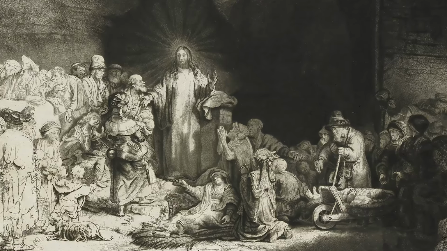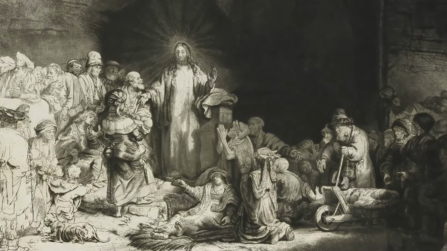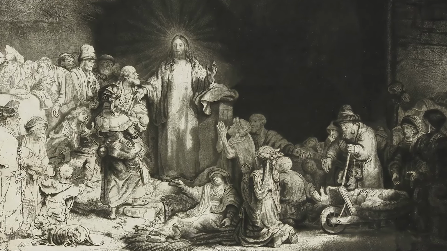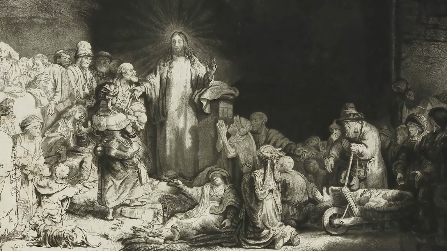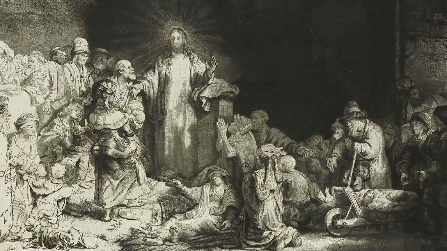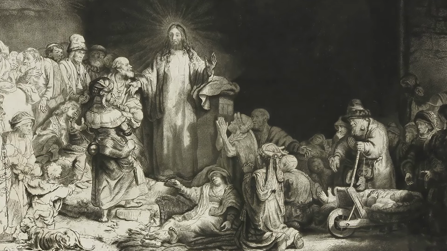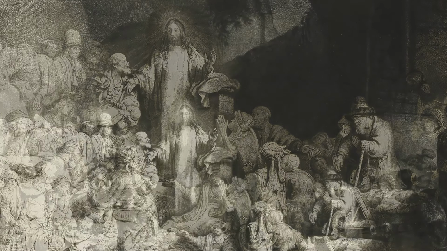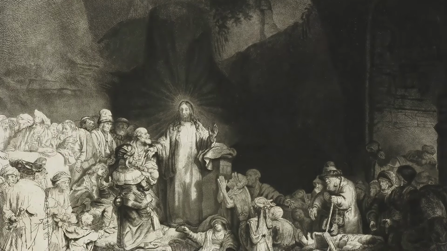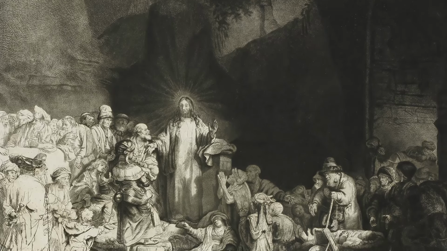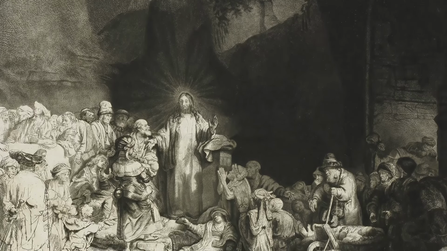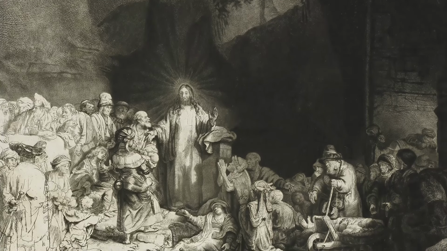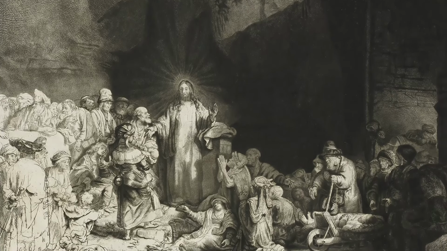The scene shows Christ surrounded by a crowd of sick, disabled, and needy people seeking relief for their physical and spiritual ailments. The composition is complex and balanced. The central figure of Christ is perceived as a focus of light and hope amidst the gloom that envelops those present. Rembrandt achieved, through the exquisite handling of etching, a rich tonal gradation that goes from deep blacks to delicate grays, creating an atmosphere that is both realistic and spiritual.